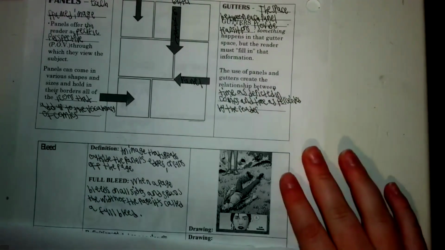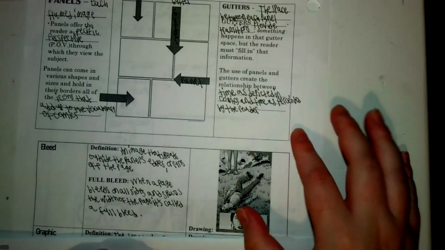All right, now we're going to get into what a bleed is. The definition of a bleed is an image that spreads outside the panel's edges or runs off the page. A full bleed is when a page bleeds on all sides and spans the width of the page. It's called a full bleed. And this is a picture example of what a bleed is. This is a bleed right here.